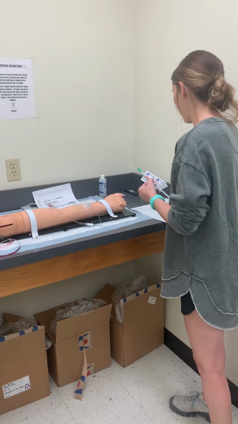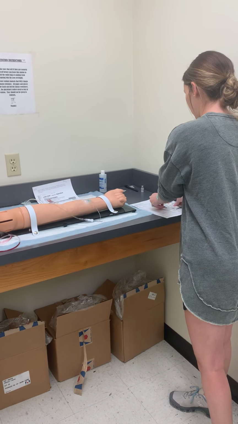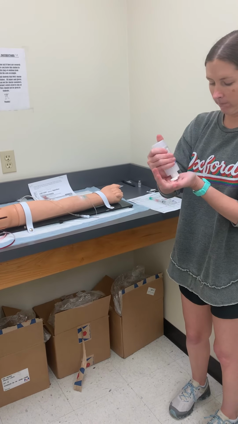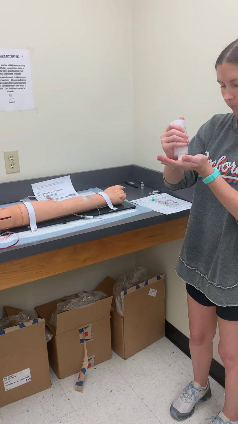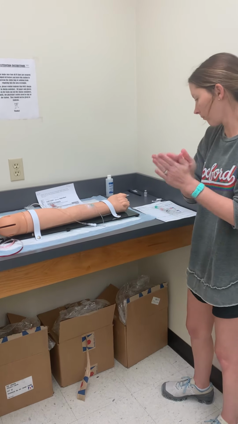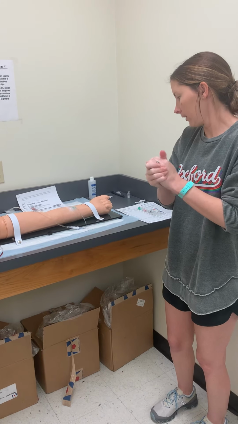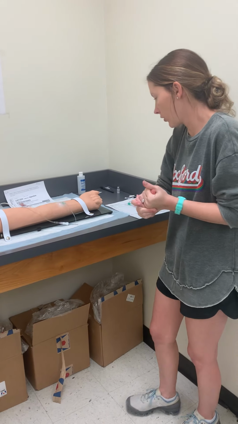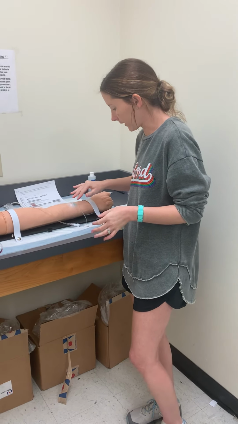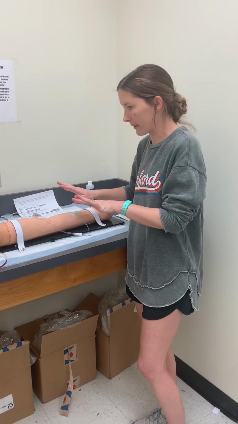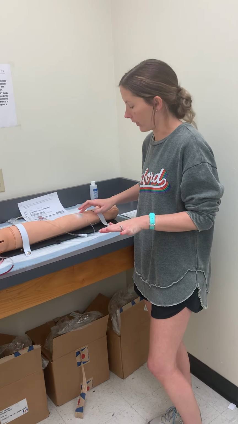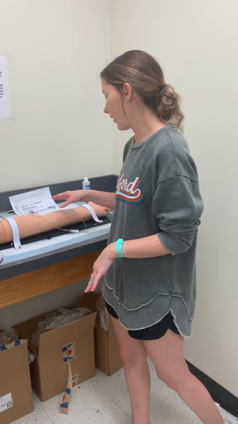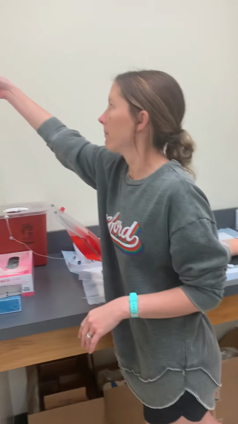Okay. I want to wash my hands before touching my patient. And now I want to check the arm. I want to check the IV site. I want to make sure there's no redness, no swelling, no leaking fluids, and ask them if they're having any pain around their IV site.